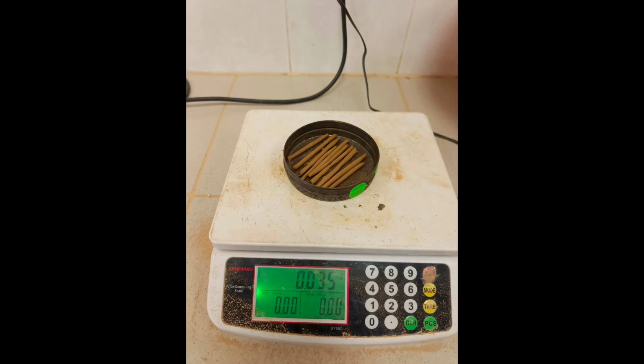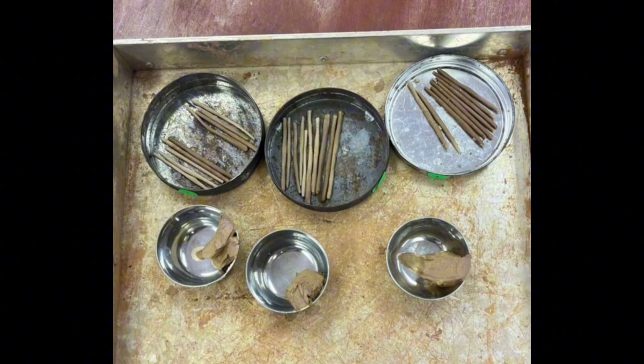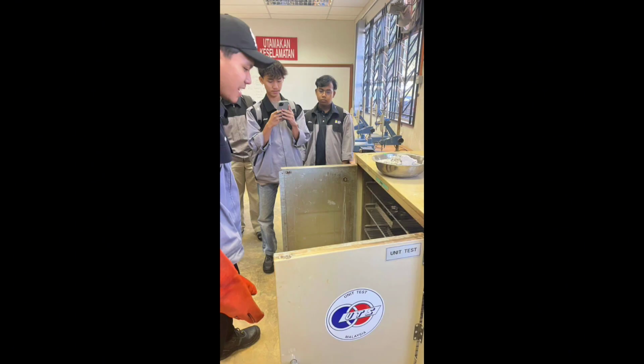Next, the soil was rolled on a glass plate until it reached a diameter of about 3.2 mm. And then we take the data: 3 empty moisture cans were weighed and their weights and identification numbers were recorded.